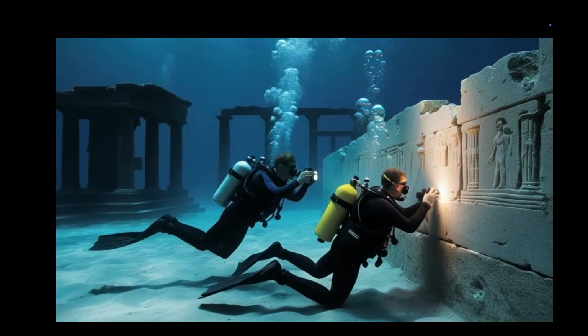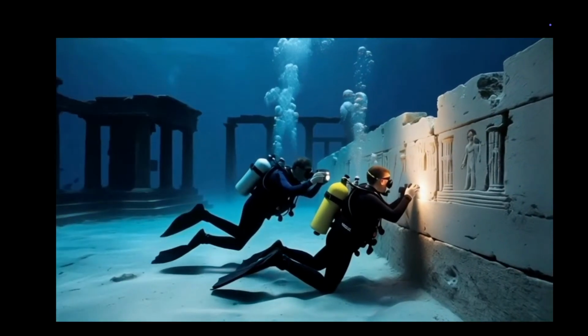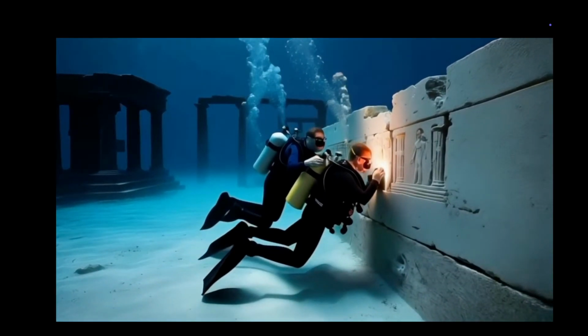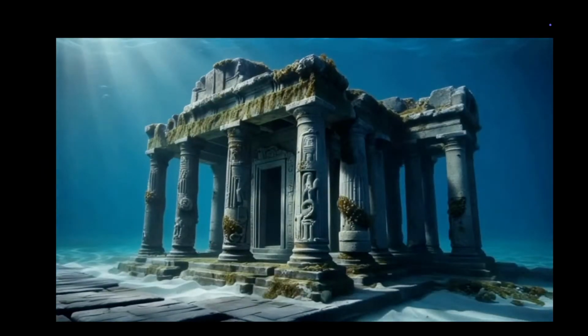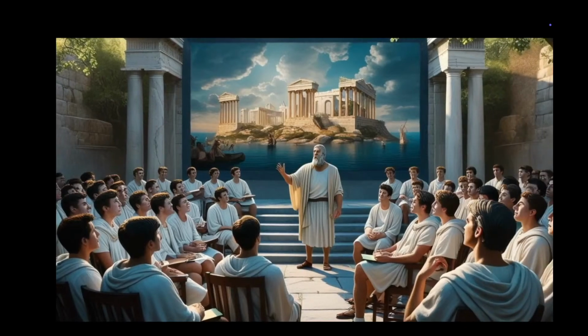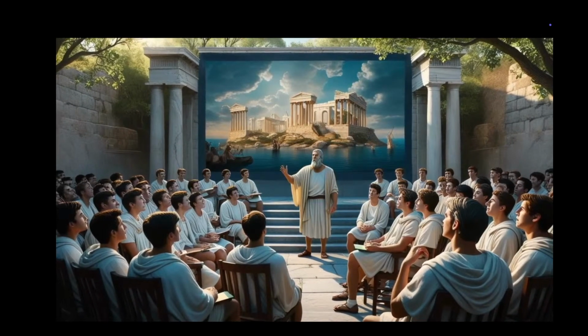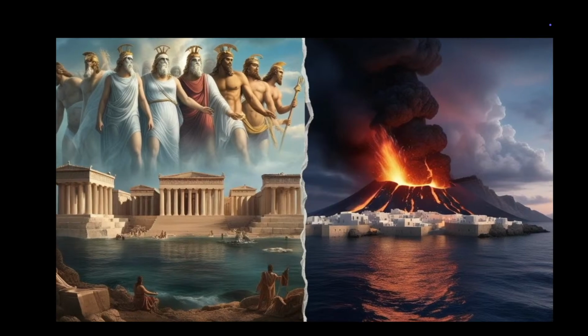Could these remnants be clues to Atlantis? Some researchers believe they found structures resembling Plato's descriptions, roads, walls, and even temples submerged beneath the waves. But the mystery deepens. Some scholars argue that Atlantis was purely allegorical, a cautionary tale about the dangers of pride and greed.